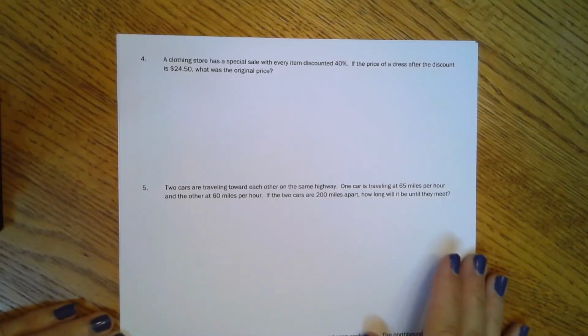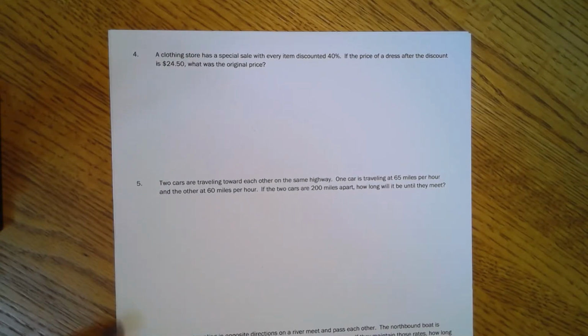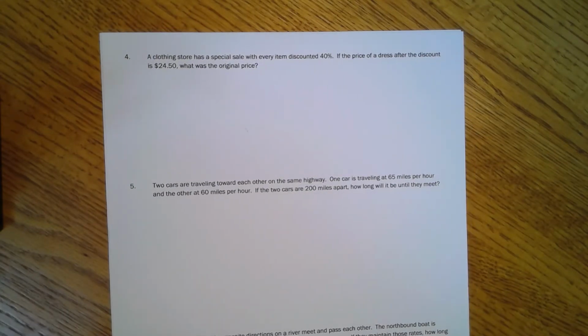Number 4 says a clothing store has a special sale with every item discounted 40%. If the price of a dress after the discount was $24.50, what was the original price? So with this problem, there are different ways to set it up. Because we're talking about linear equations, I'm going to continue going that route.